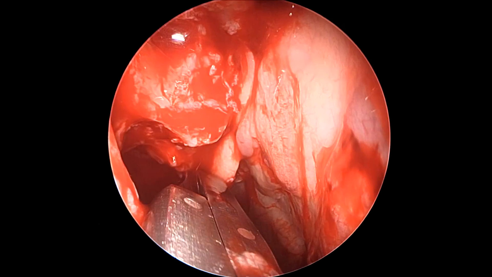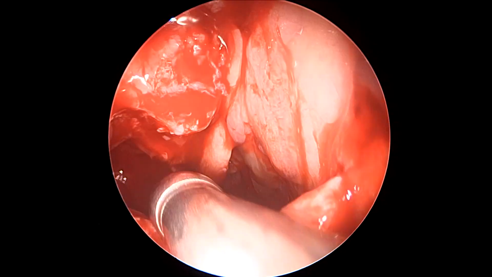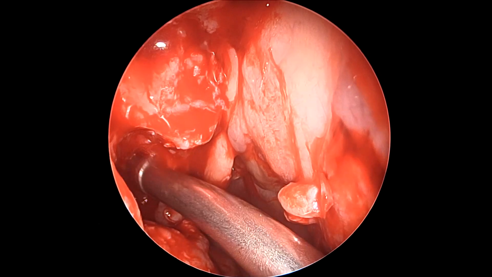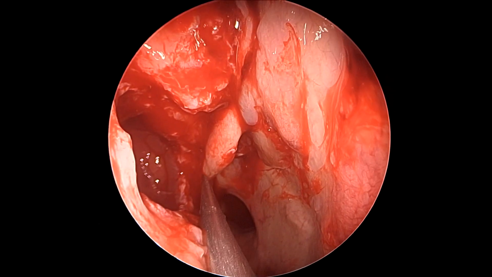Now, as we see here, we can use the straight through-biting forceps to increase the antrostomy posteriorly, and then use curved suction just to clear the contents of the maxillary sinus. There could be fungus, in some cases polypoidal tissue.